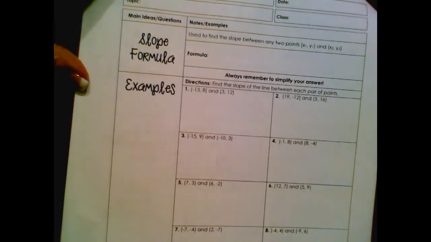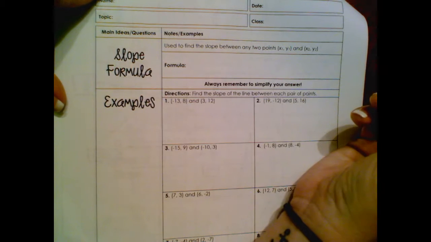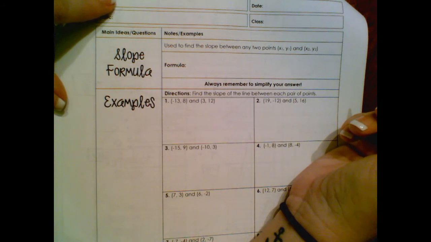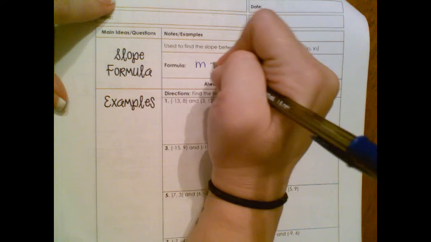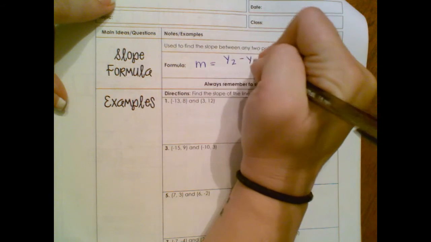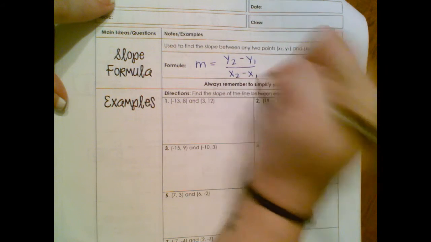Hey everyone, today's lesson is slope formula. Last lesson we looked at slope but through a graph where we did our rise over run. Today we are not given a graph, we're given two ordered pairs, so we have to use the slope formula. Slope is m, so it's y2 minus y1 over x2 minus x1.